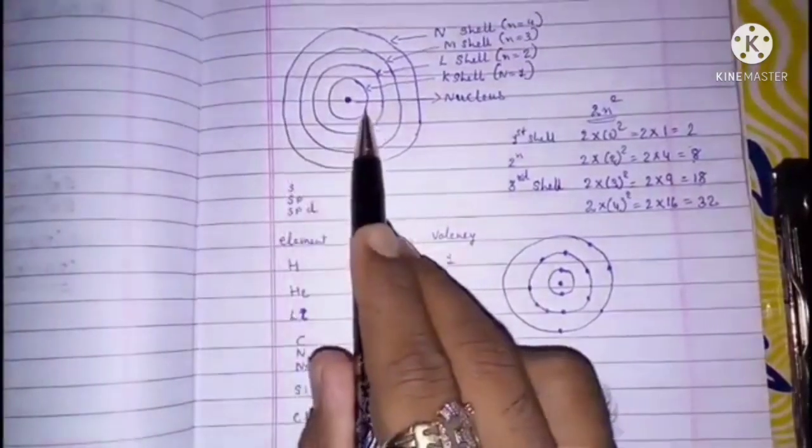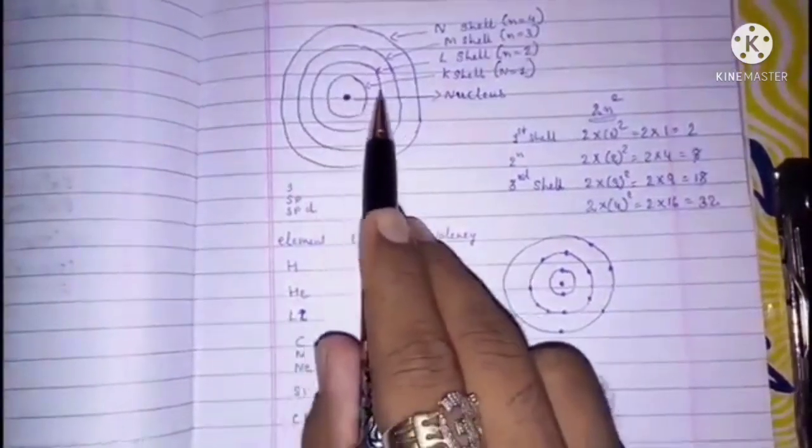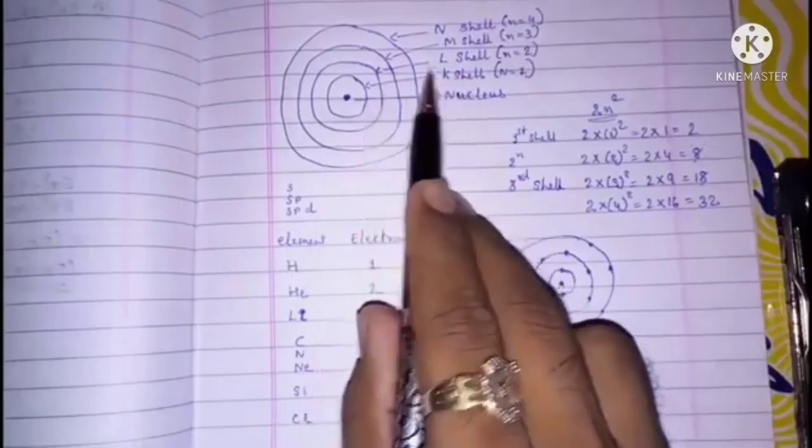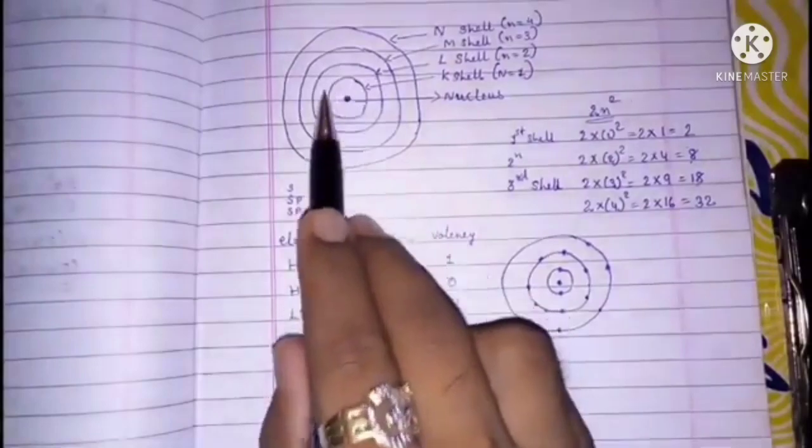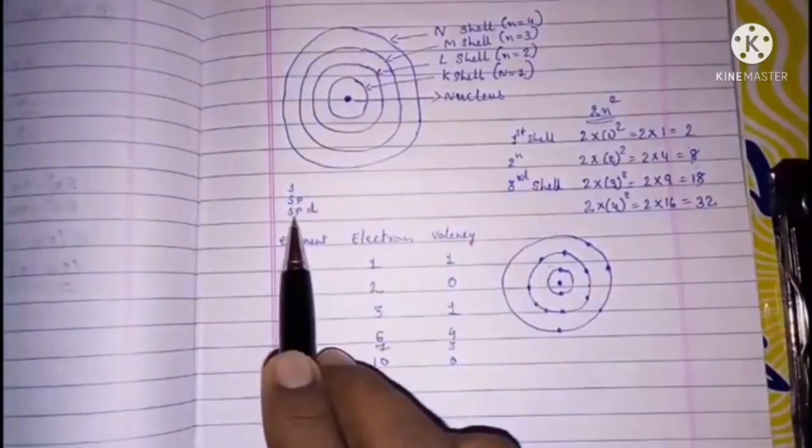But my dear children, we have to know one thing, that internally these orbits are divided, from the third orbit onwards.